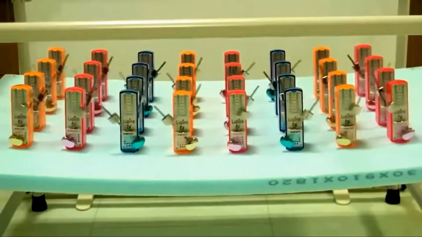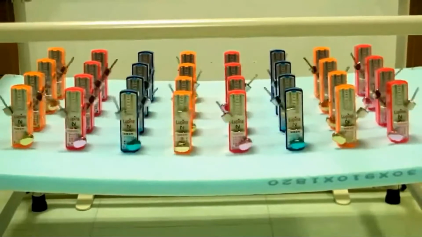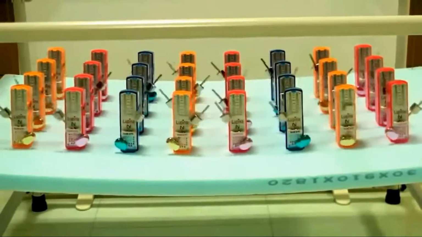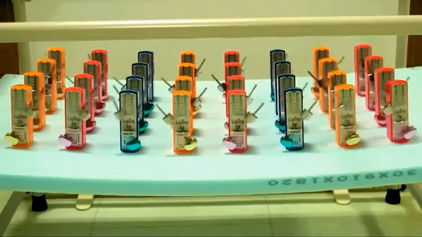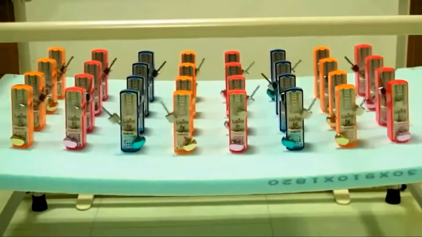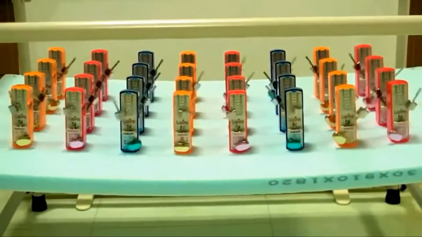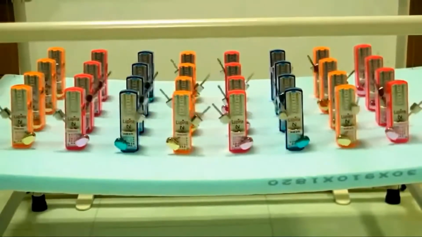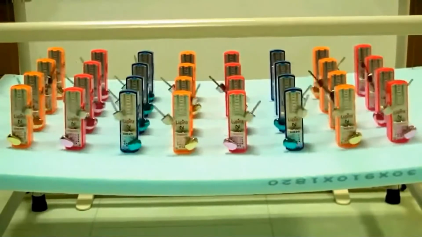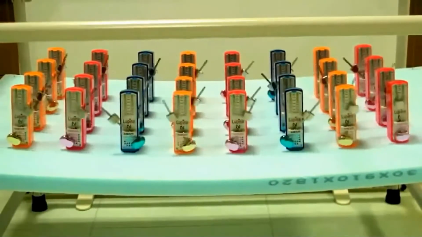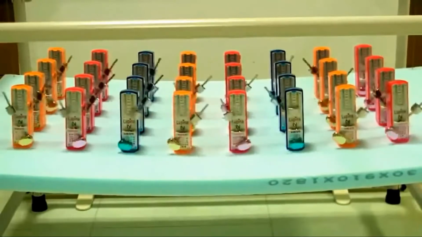You can start to hear the metronomes come into phase with each other. Notice that maybe about half of the metronomes are now in phase. Notice the foam board shifting back and forth.